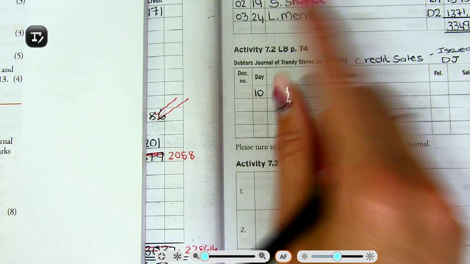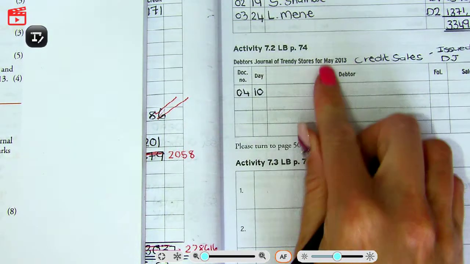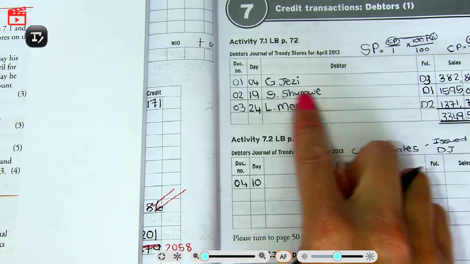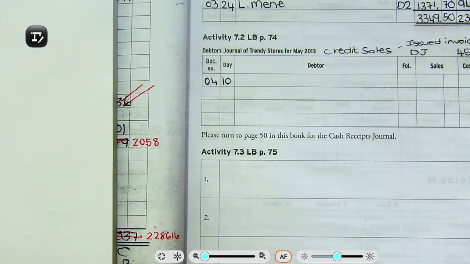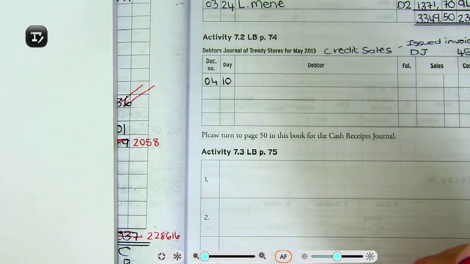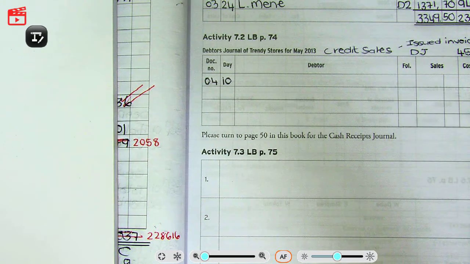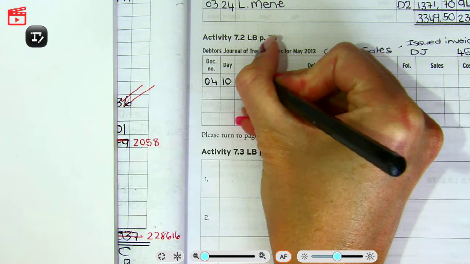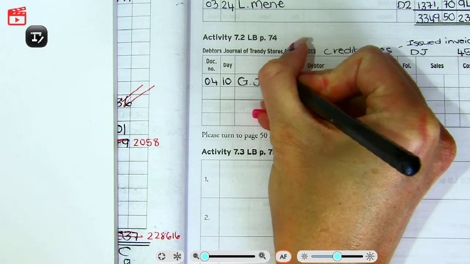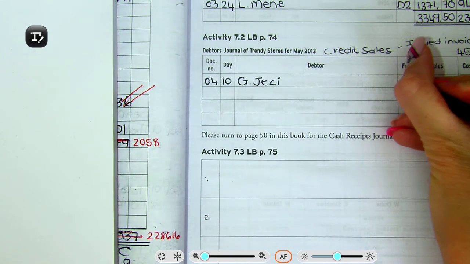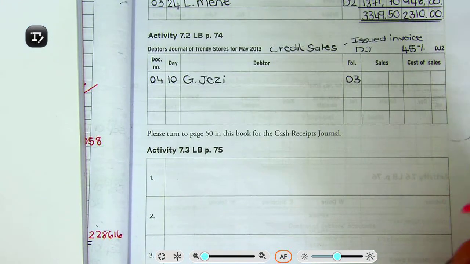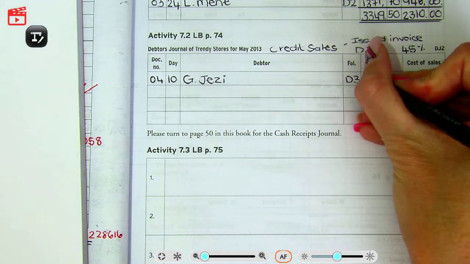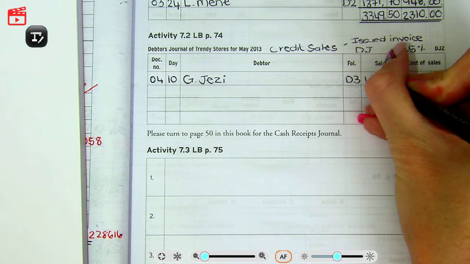Document number 3. Because it's the same business and we're going from one month to the next, if we ended on document number 3 in April, we're going to start with document number 4 in May. Okay, who bought goods on credit? We sold goods on credit to G. Jersey. G. Jersey is D3, so we keep him at D3. And we sold goods for a selling price of 474 Rand and 15 cents.